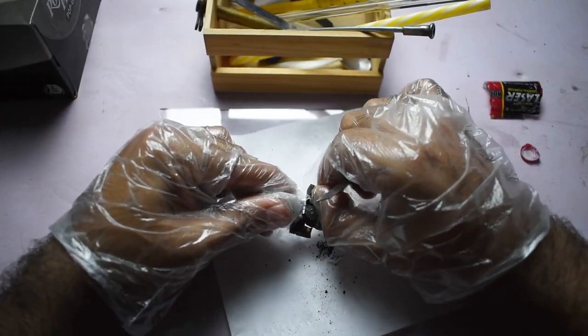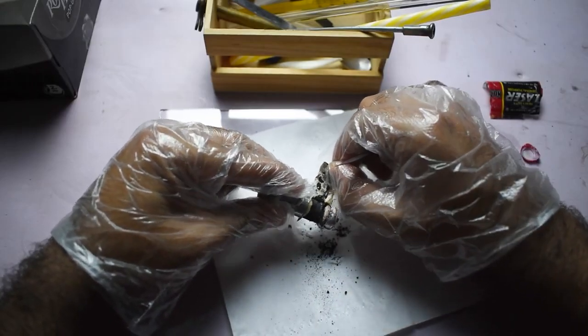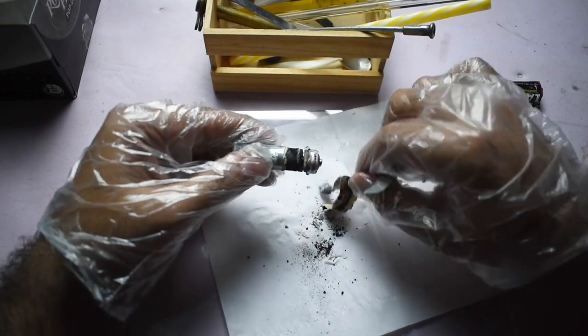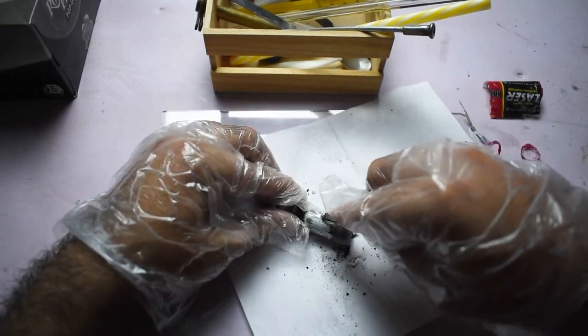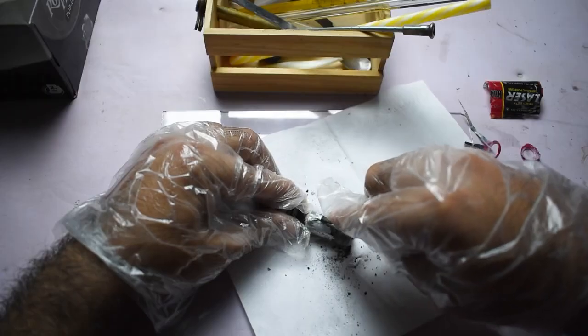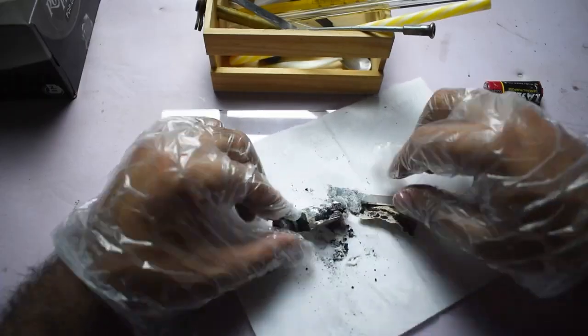Removing this layer reveals a black mixture composed primarily of manganese dioxide, MnO2, carbon powder, and ammonium chloride, NH4Cl.